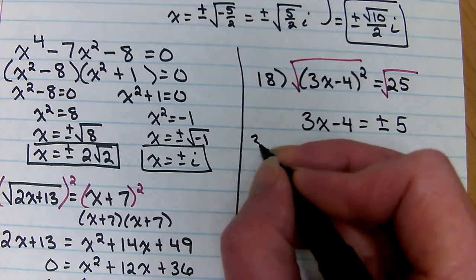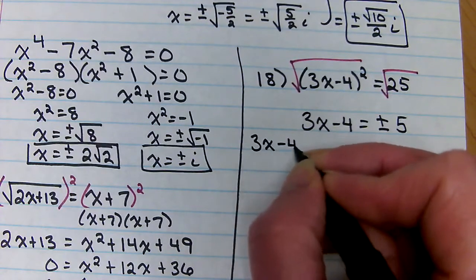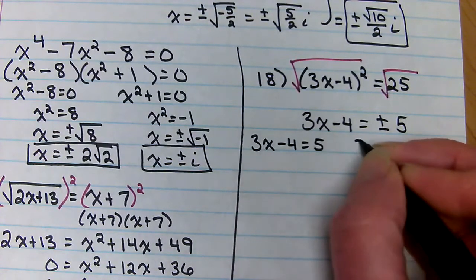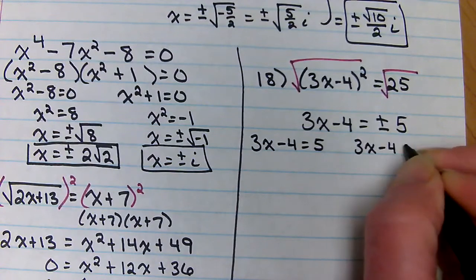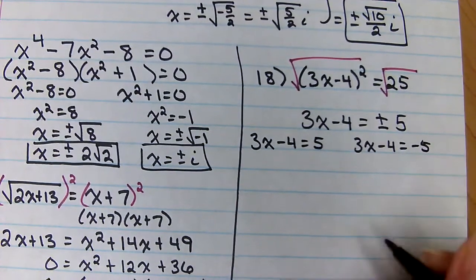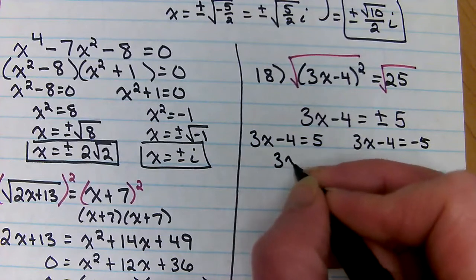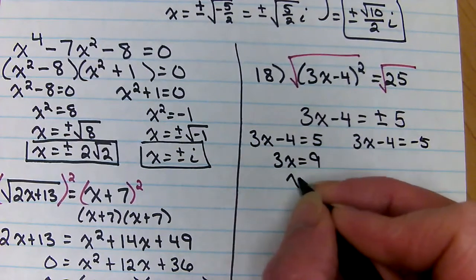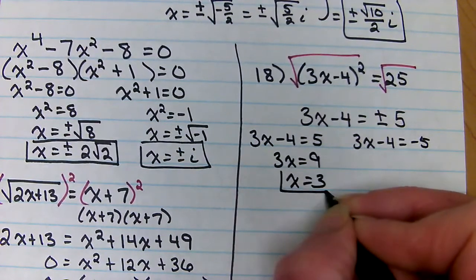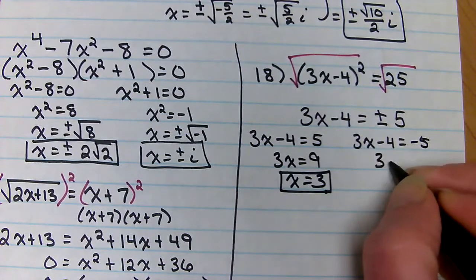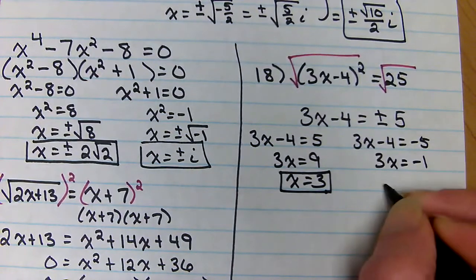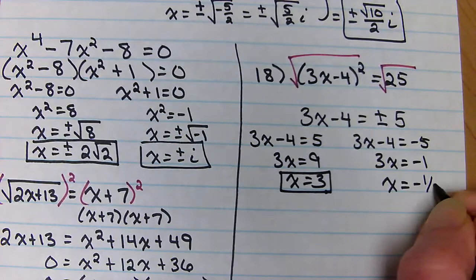Now, technically, what I have here is 3x minus 4 equals positive 5, and 3x minus 4 equals negative 5. So that'd be 3x equals 9, x equals 3. 3x equals negative 1, x equals negative 1/3.